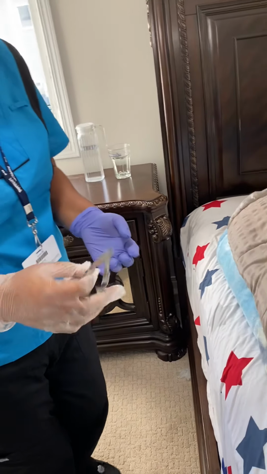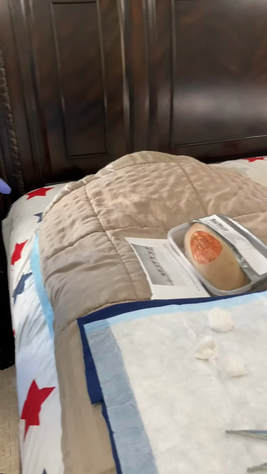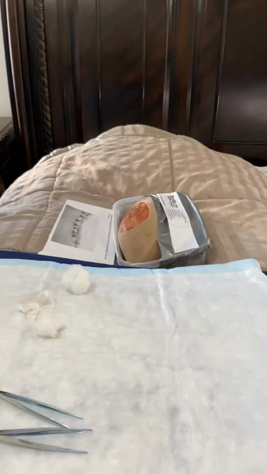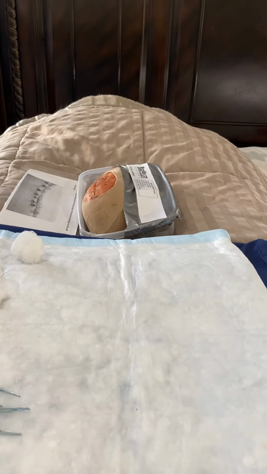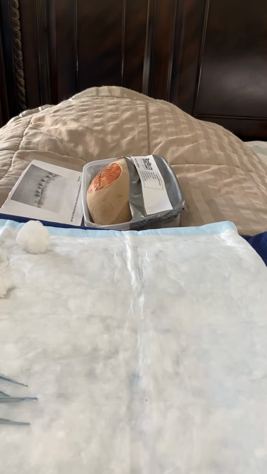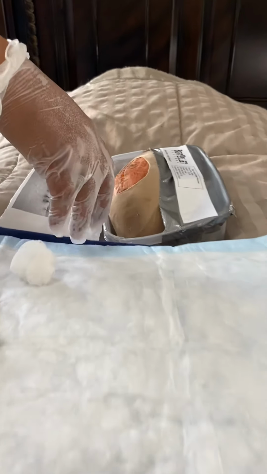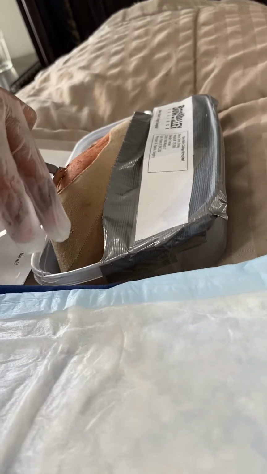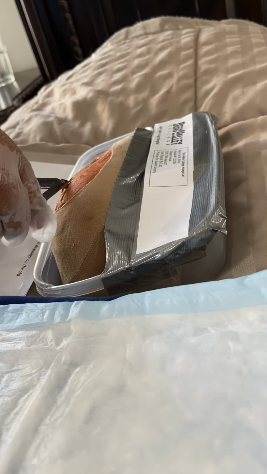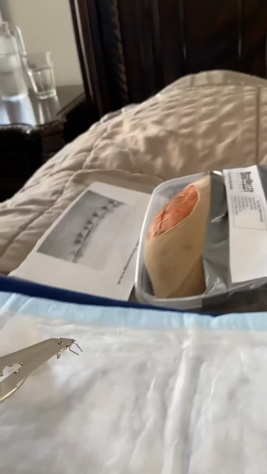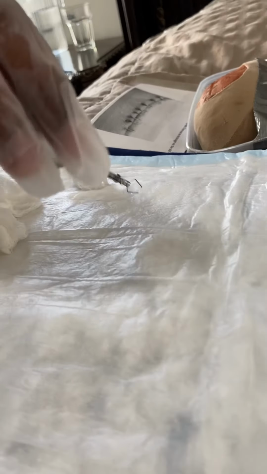Now there are, as I already told, 8 staples. So for practice purposes, I have to remove 3 alternate staples, not the first and last. So I take the second one from the inner side, and gently remove the staple and put it on the side.